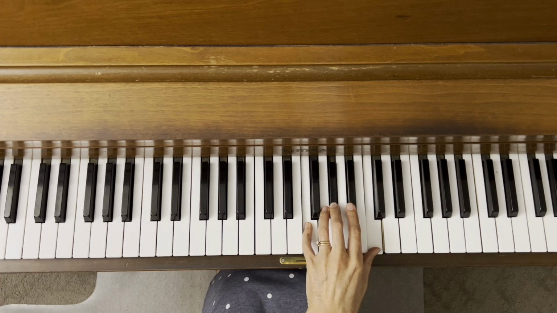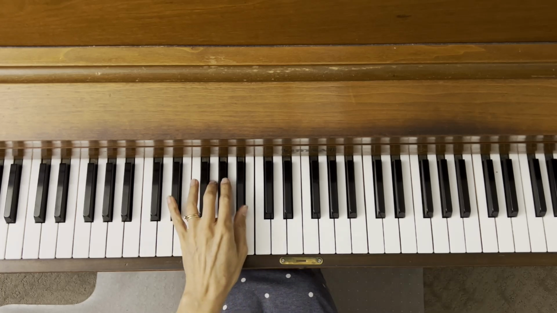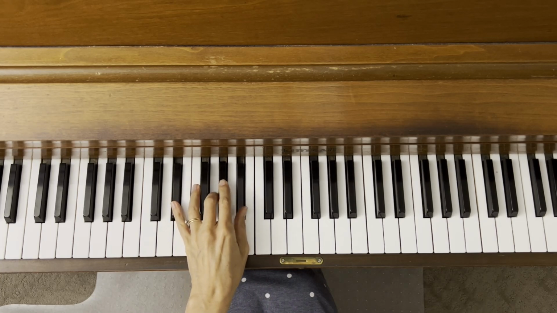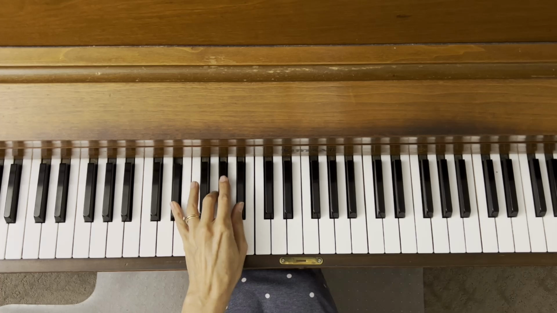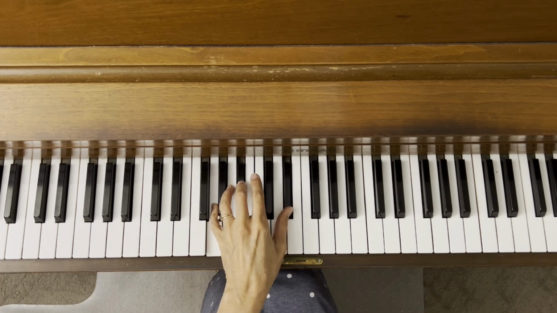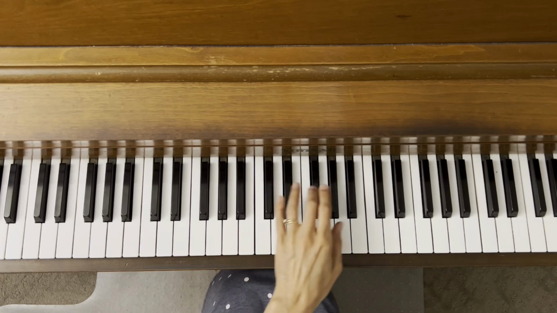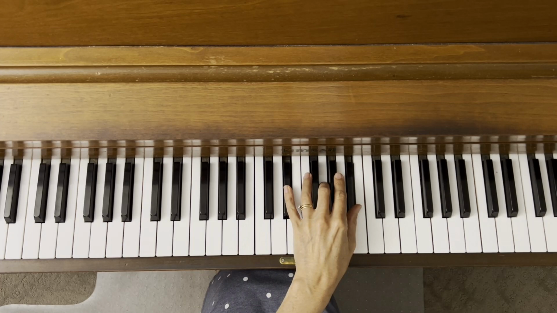All right, let's try this with a black key chord. So let's do this on E flat major. Here's our E flat major chord. So we're going to move our E flat to the top for first inversion, then move our G to the top for second inversion, and move our B flat to the top to go back to root position.